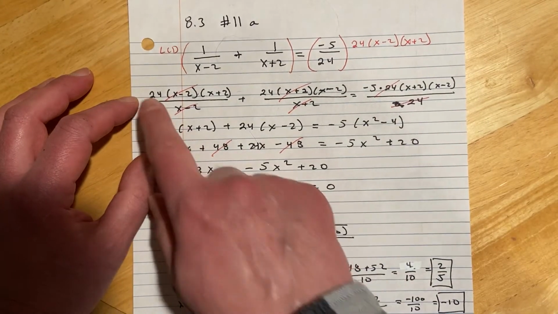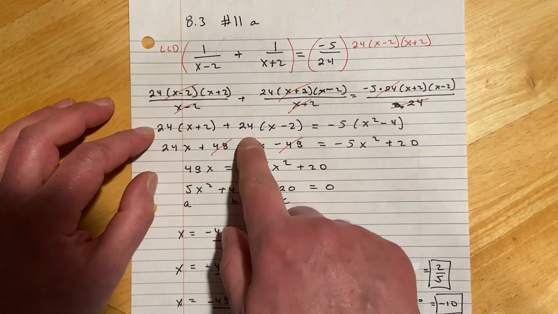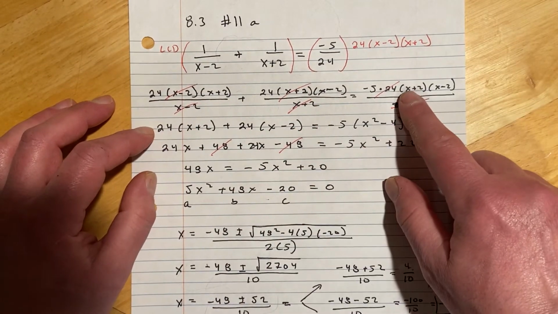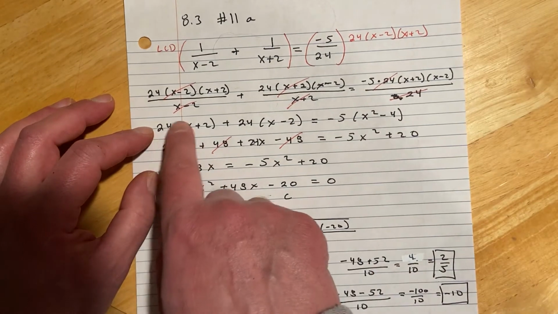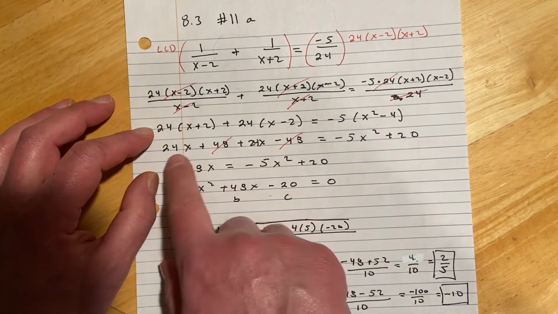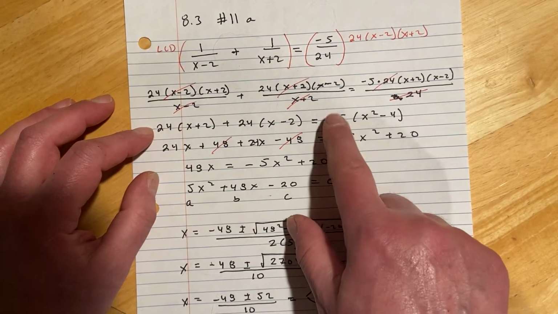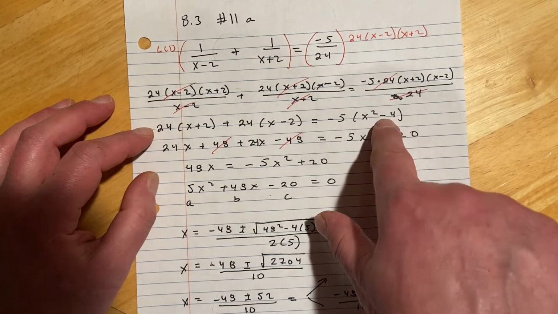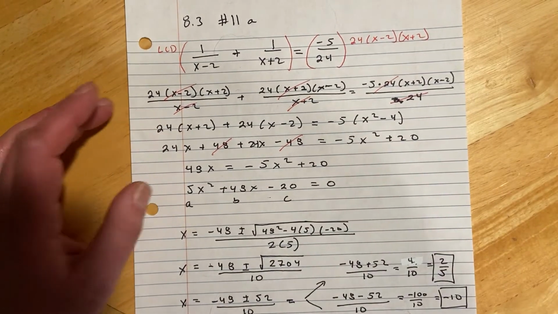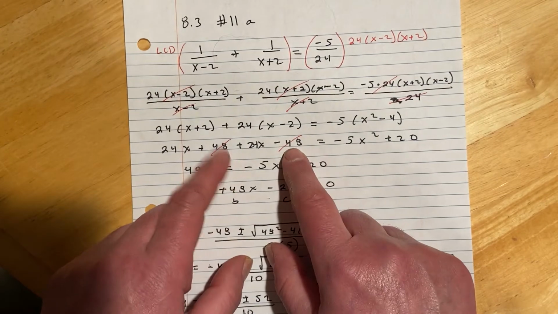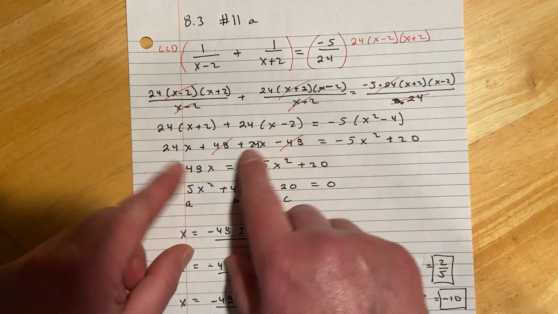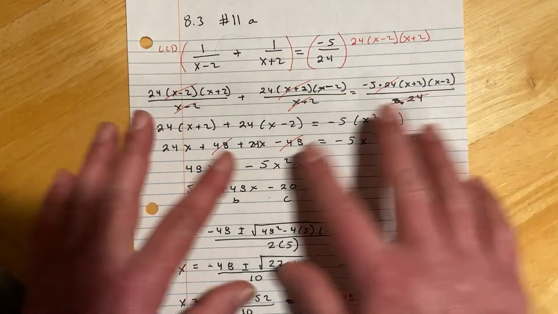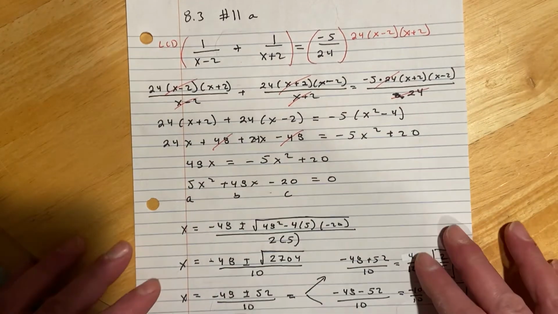And then on this next line, all I'm doing is writing out what was left. And then right here, x plus 2, x minus 2, I wrote it as x squared minus 4. Distributing the 24's through, that got me this. Distributing that negative 5 through, watch that sign right there, got me that. And I canceled my plus 48 minus 48, and then collected my like terms. So now I got everything down as condensed as I can.